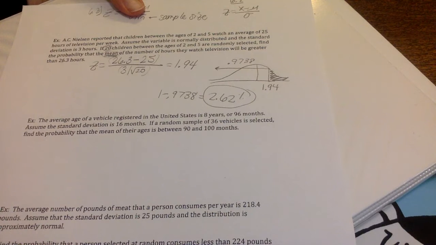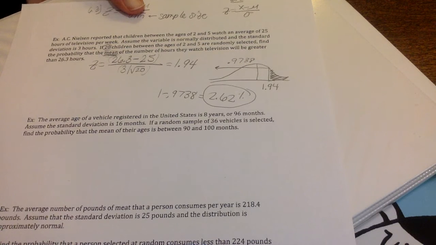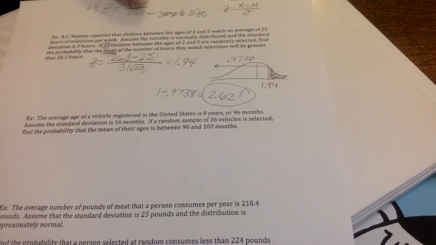96 months. Assume the standard deviation is 16 months. If a random sample of 36 vehicles is selected, find the probability that the mean of their ages is between 90 and 100. So again, now we have two different z-scores.